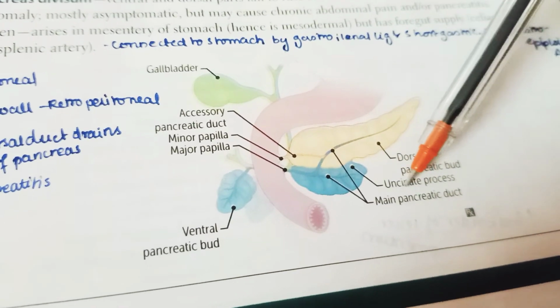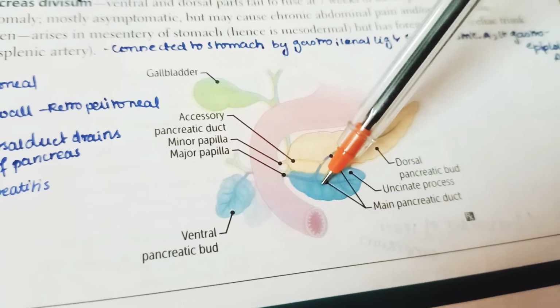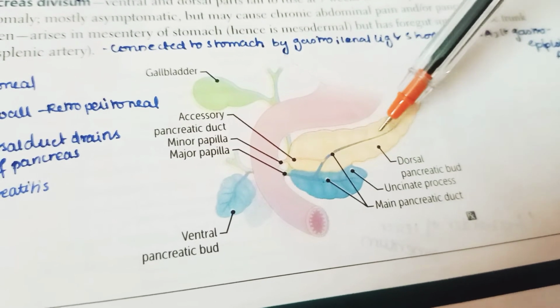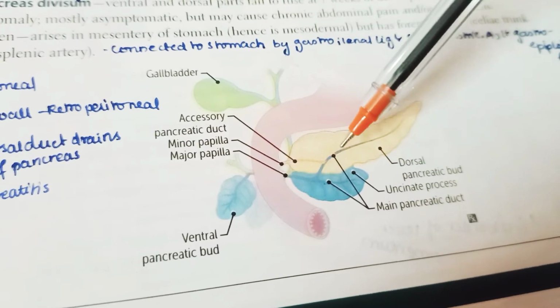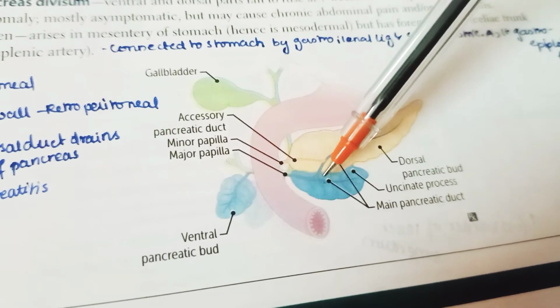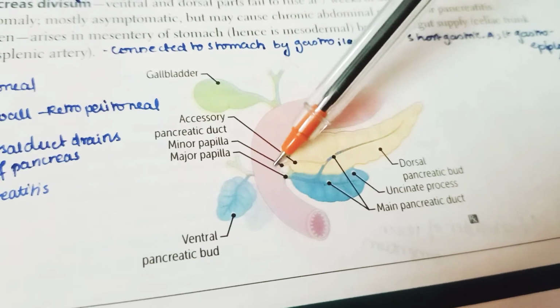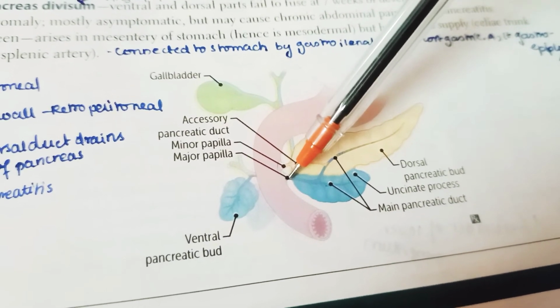The ventral bud forms the uncinate process and also the main pancreatic duct, and the dorsal bud forms the accessory duct. The accessory duct and the main pancreatic duct all fuse together and open into the major duodenal papilla here in the duodenum.